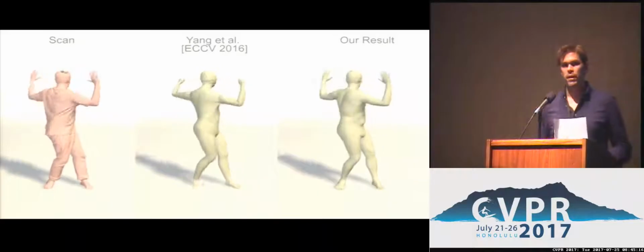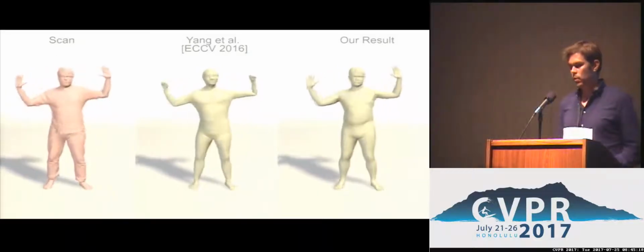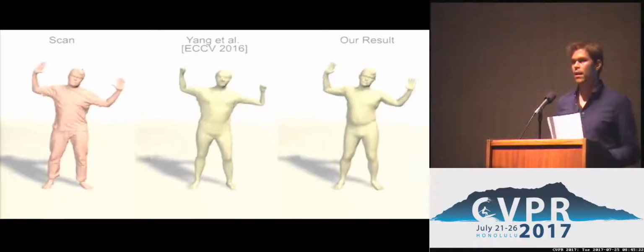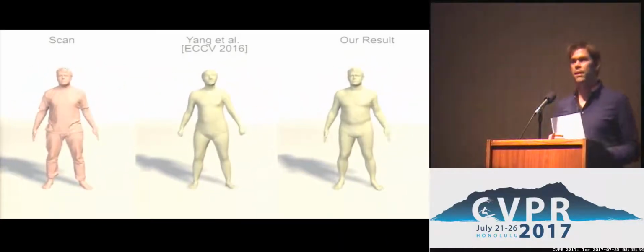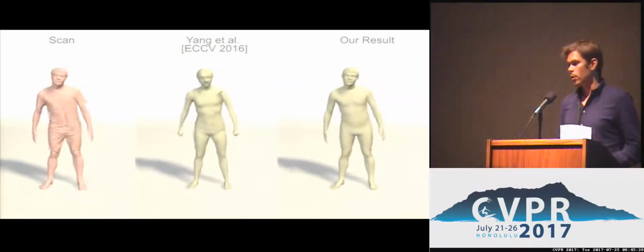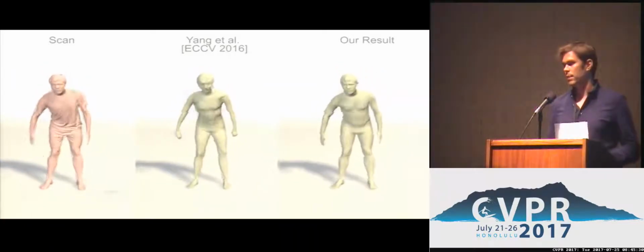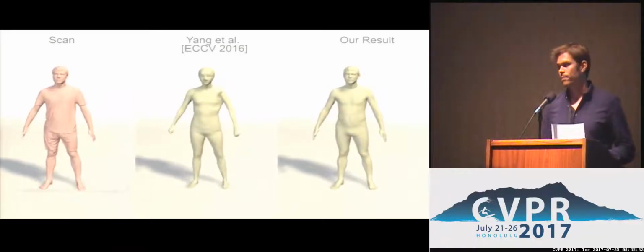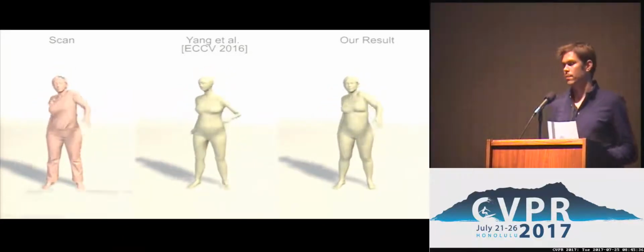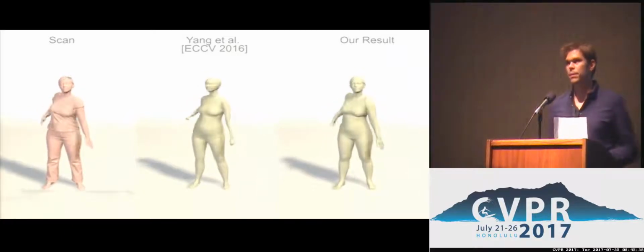We compare our approach against the state of the art, both quantitatively and qualitatively. The input scan is shown on the left, the approach of Zhang et al., ECCV 2016, is shown in the middle, and our result is shown on the right. We obtain significantly more accurate and more stable 3D shape estimation results. This is reflected both quantitatively and qualitatively, as can be seen in these example sequences.